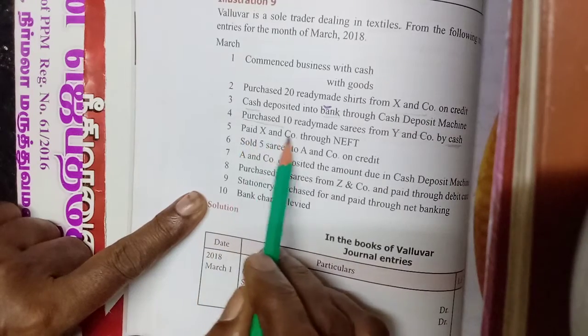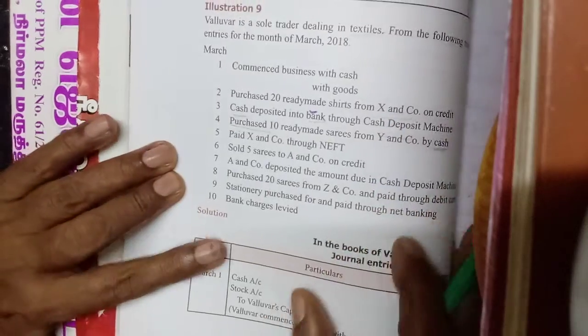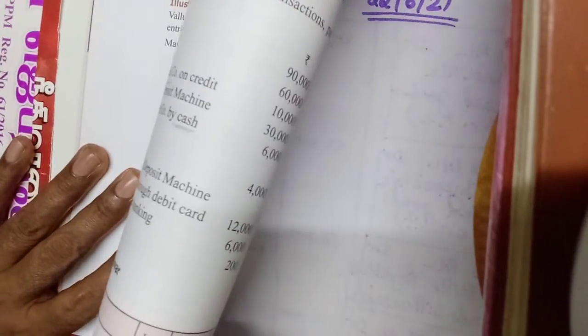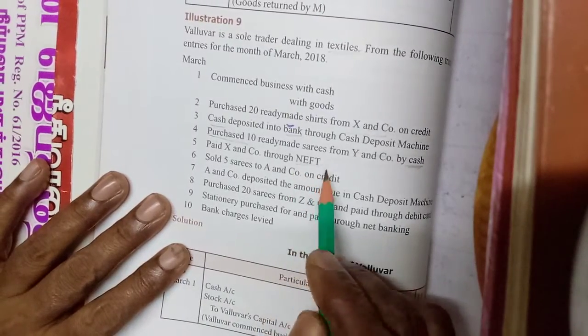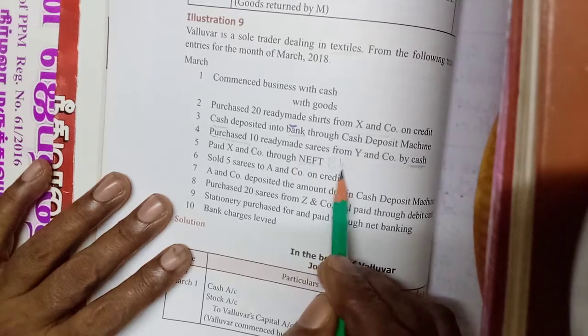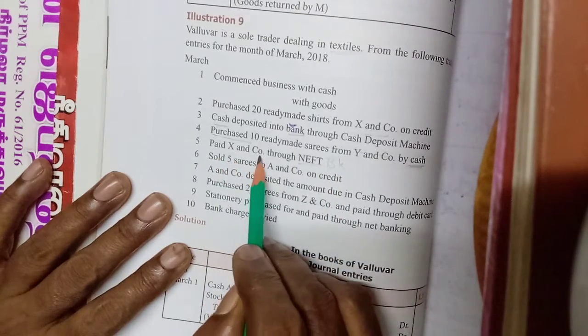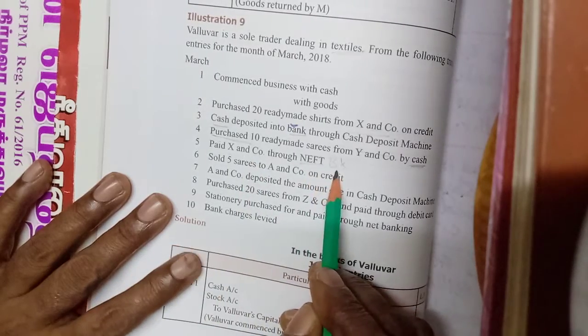Then paid X & Co through NEFT. X & Co we have bought for 10,000. That we are paying through NEFT. So this one bank. Okay, one bank is giving the credit. X & Co is receiving debit. Okay, X & Co account debtor to bank account.